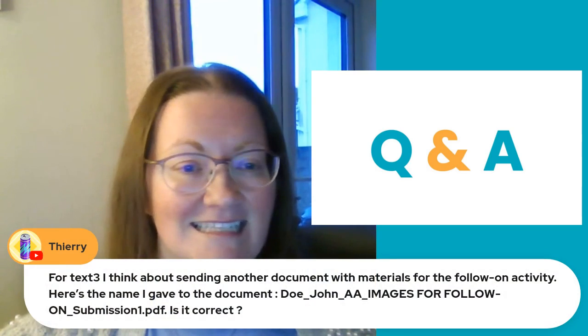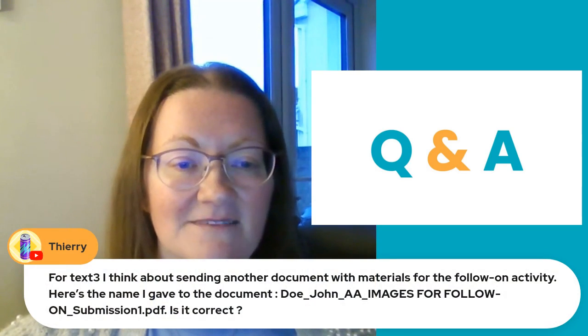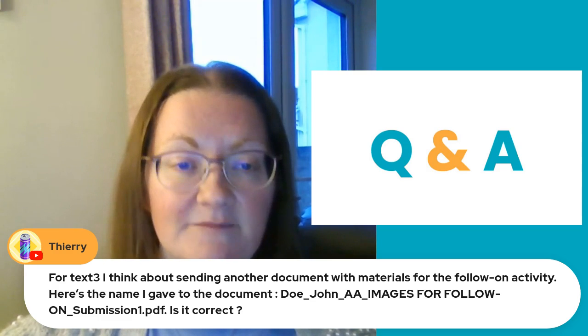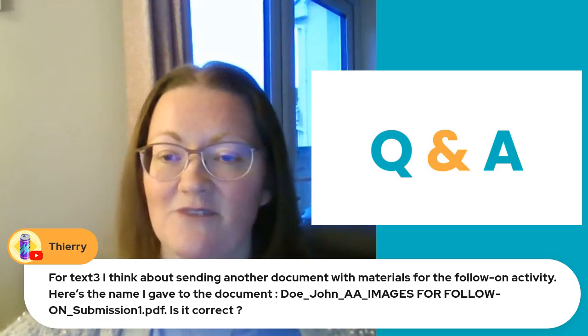So let's see, Thierry, for text 3, I think about sending another document with materials. Yeah, perfect. That's nicely labeled. Absolutely, that should not be a problem. All right, Stuart, yes, we've said this a few times now. It may be possible that you're using a slightly older version. Okay, but if you're having any issues with it, please send a ticket to tutor support.